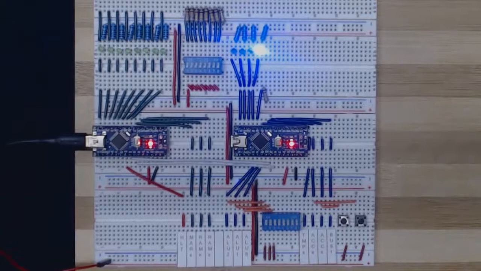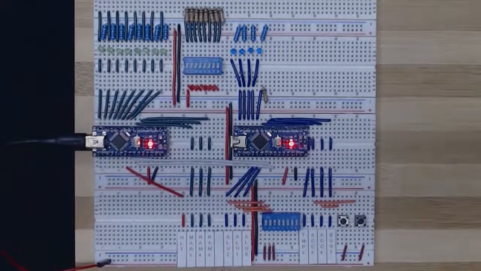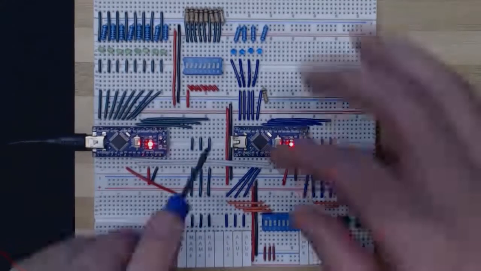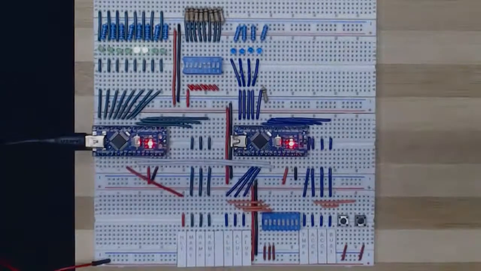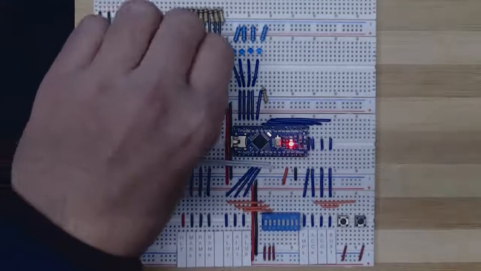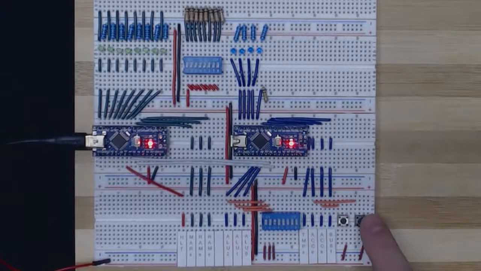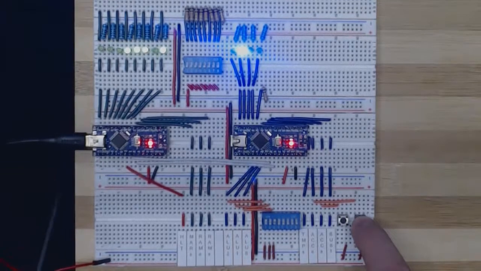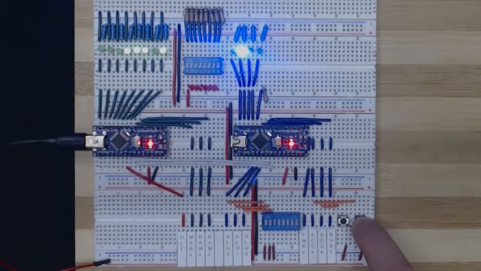Let's move on to OR. Opcode 5. Set our bus like this. Store the result. Clear the bus and check our results. So now we're expecting OR of 12 and 25, which should give 29, and which is in fact correct. So 16 plus 8 plus 4 plus 1.